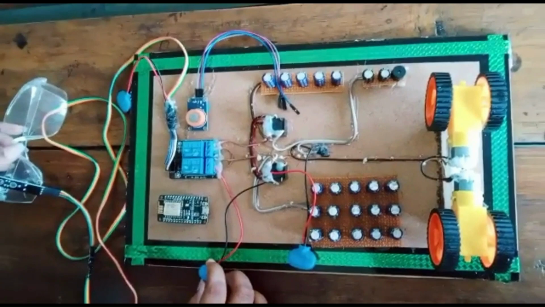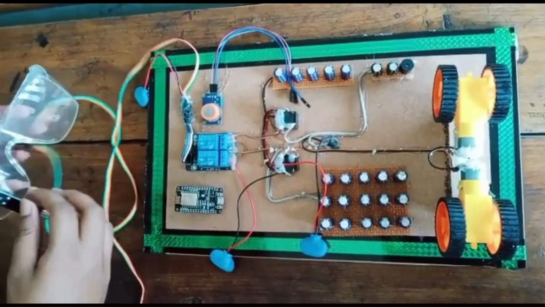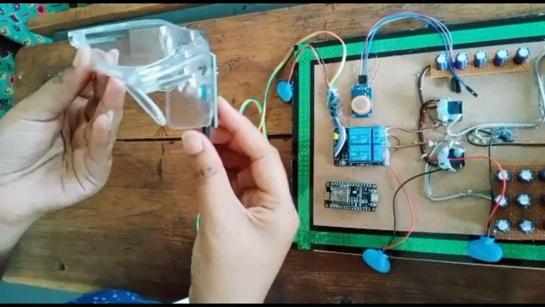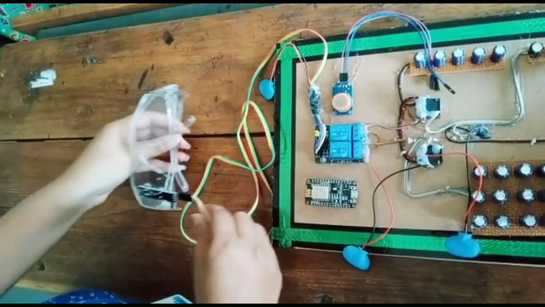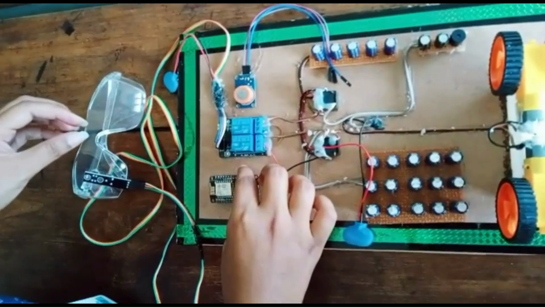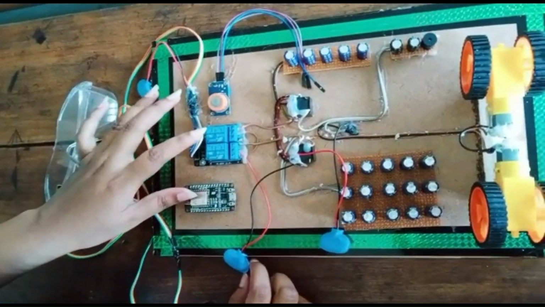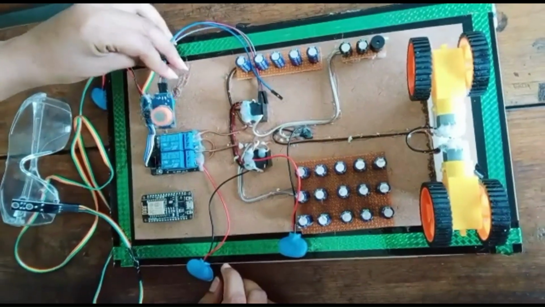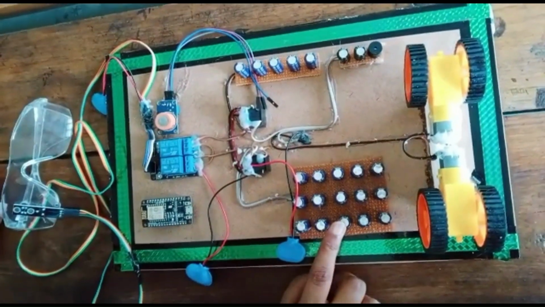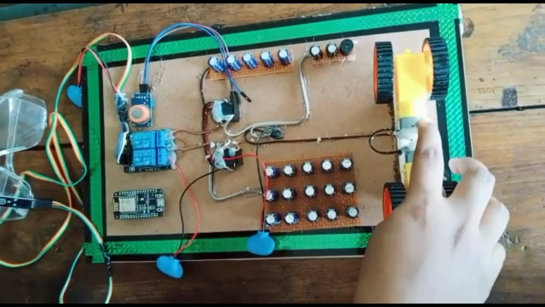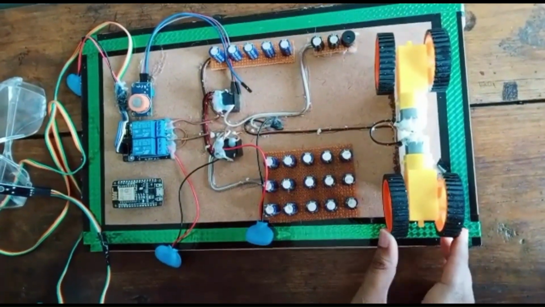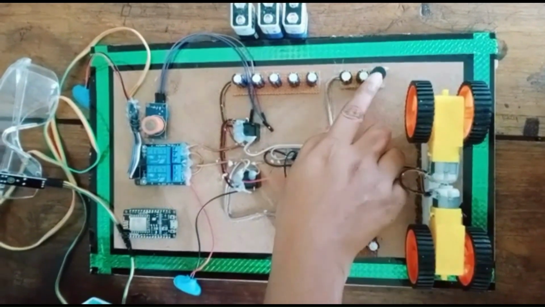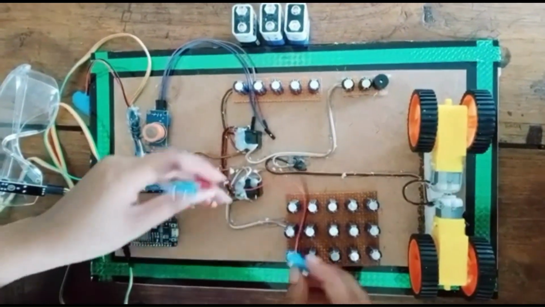Here we can see the eye blink glasses, and in this an IR sensor is mounted. These eye blink glasses are used regularly while driving to detect the drowsiness of the driver. And here is the NodeMCU, and this is the 2-channel relay, and these two are the 1-channel relays. And here we can see the alcohol sensor, and these are the capacitors, and here we can see the 2 DC motors, and this acts as a vehicle in our project. Now here we can see a buzzer which acts as an output device, and these two are the connectors and these are the batteries.